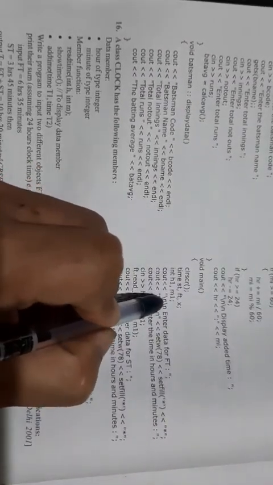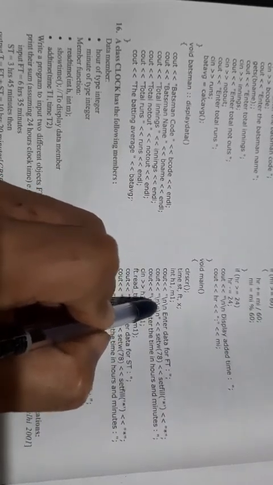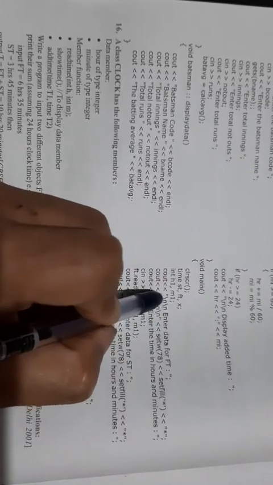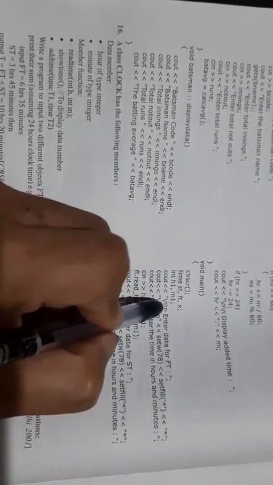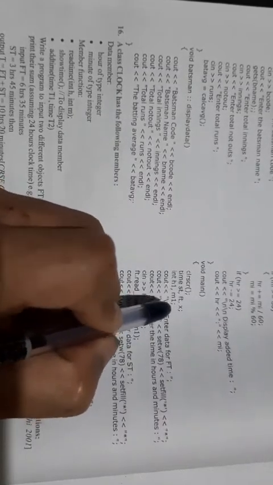You know that \n stands for new line, right? Escape sequence character. Okay, so this can be best explained when you perform this practical yourself. You type it and then you run it. Okay, so this will show you the output, how it is to be displayed.